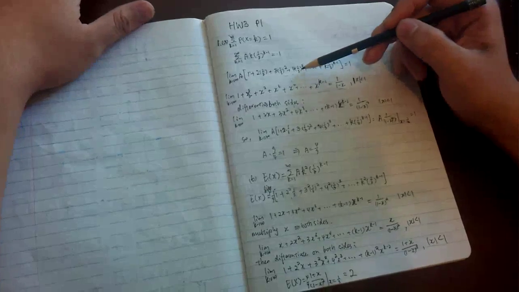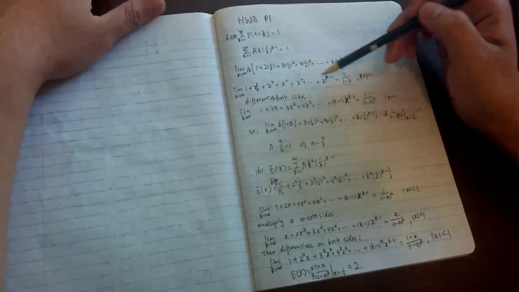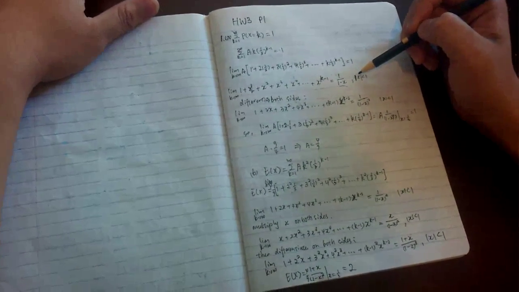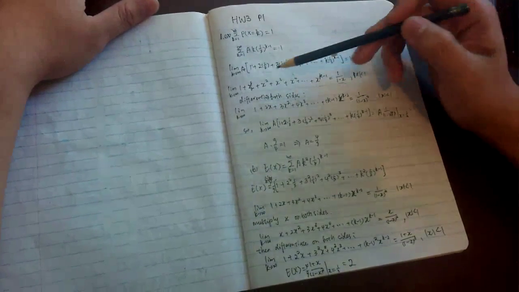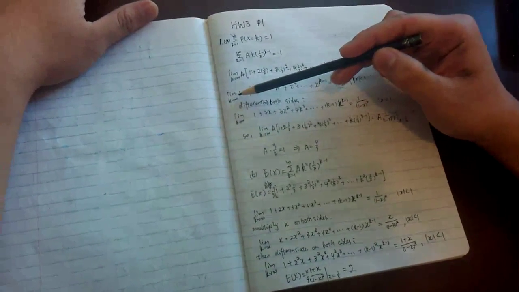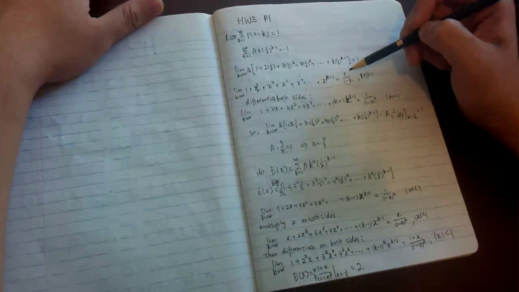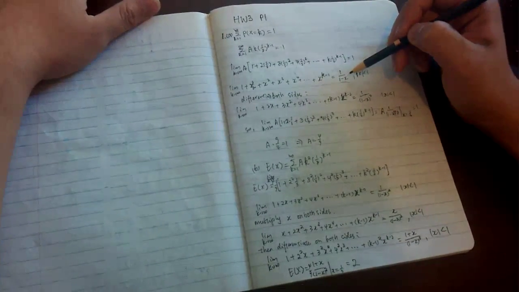So in order to get the sum of this series, we could use the geometric series. When the absolute value of x is less than 1, and k tends to infinity, we get the formula, and the series equals 1 over 1 minus x.